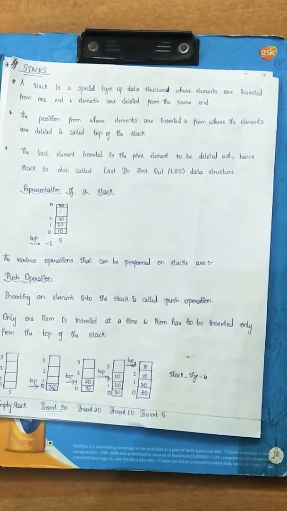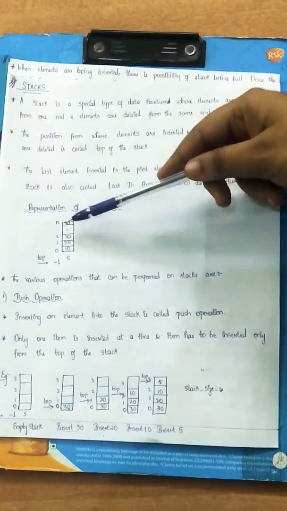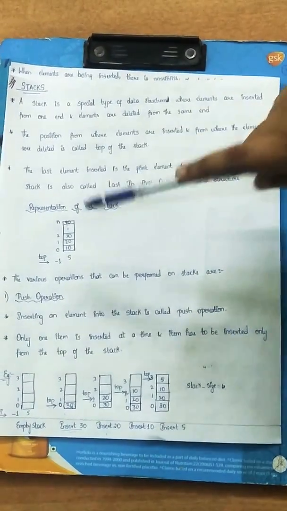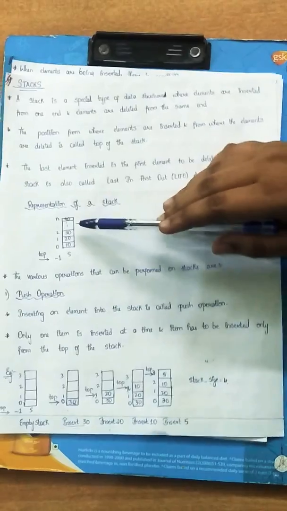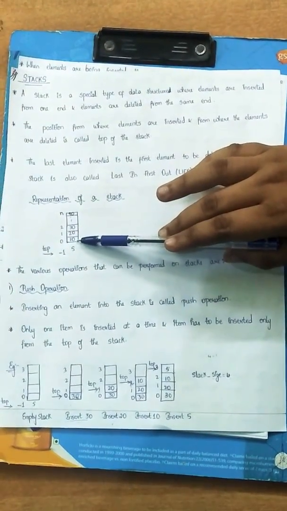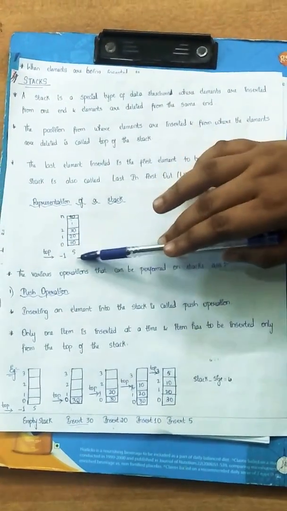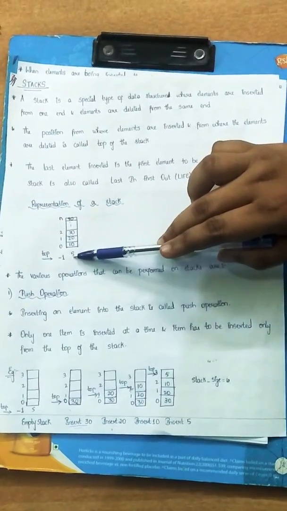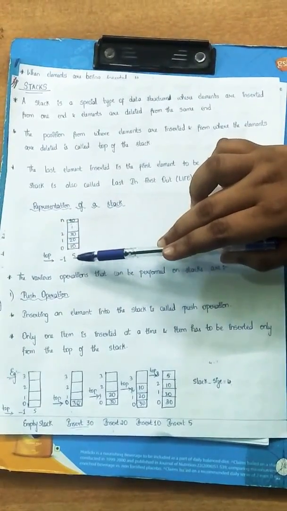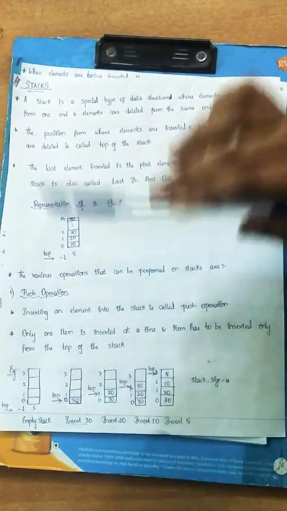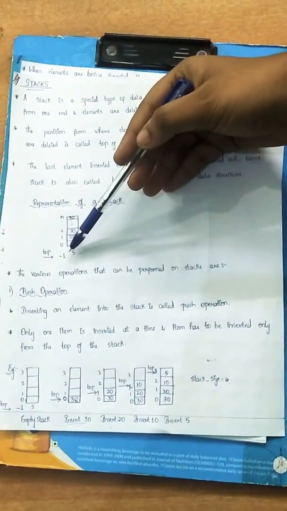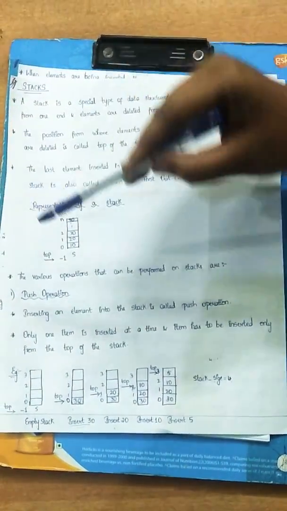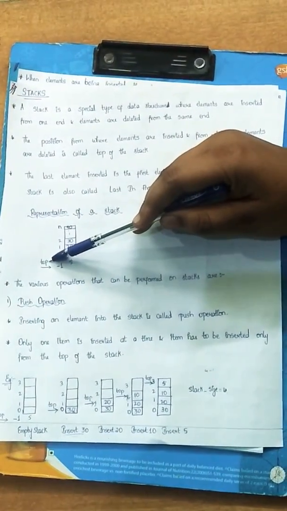To understand more clearly, let us consider this example. This is the simple representation of a stack. In this, the elements can be inserted from one end. Suppose we say the elements can be inserted only from this end and it can also be deleted from this end. The position from where the elements can be deleted or inserted is called the top of the stack.